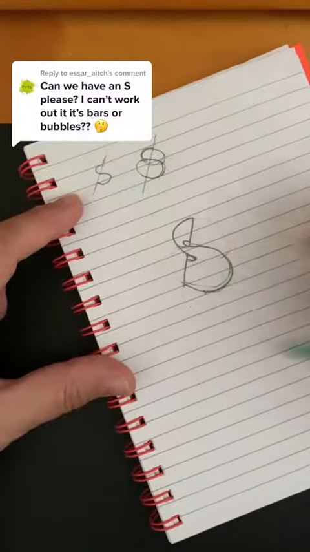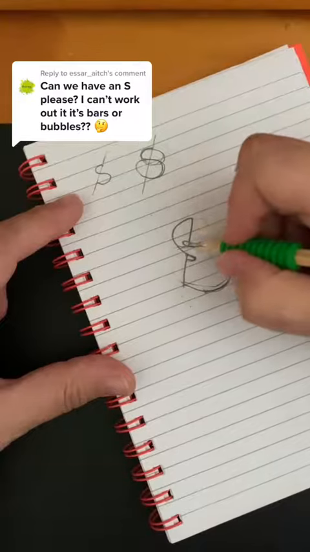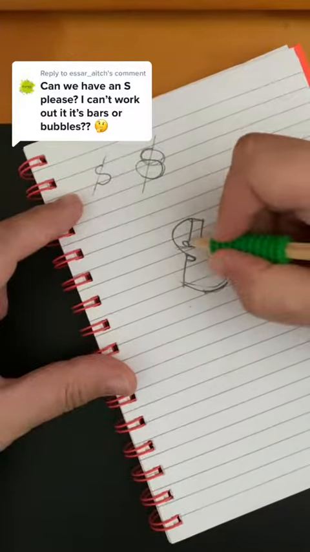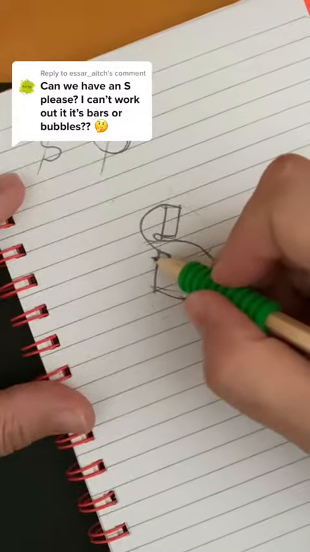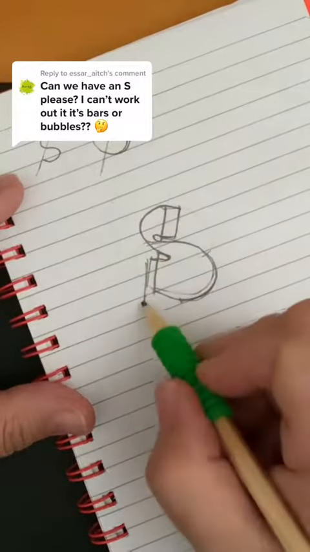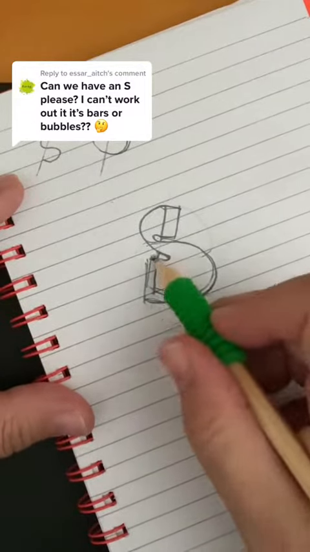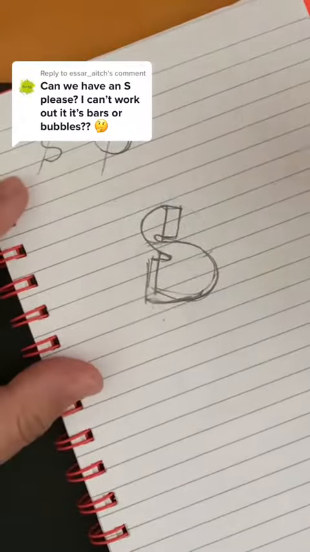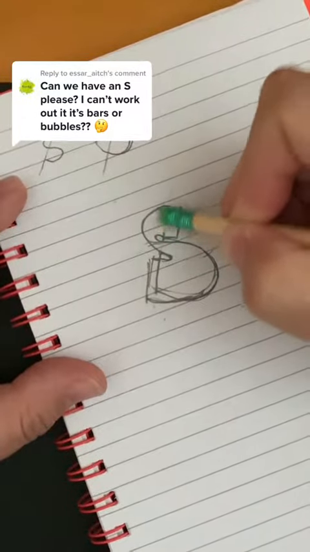Maybe you decide that you want this to flare out a bit more at the top. Maybe this to flare out a bit so you get more of a scoopy scoop at the bottom. And then you can get rid of the bit in the middle.